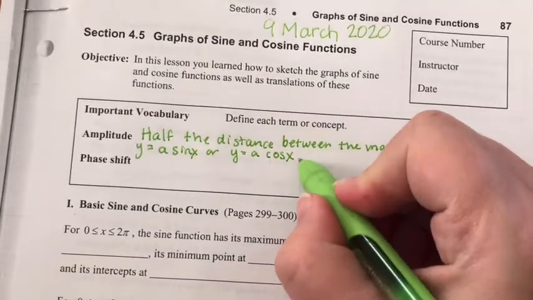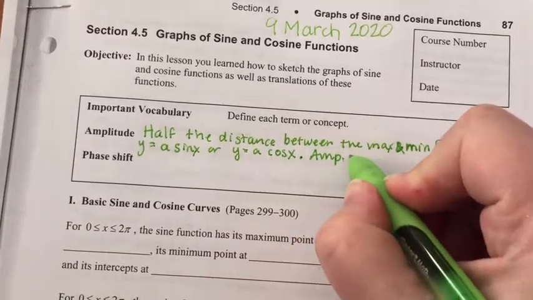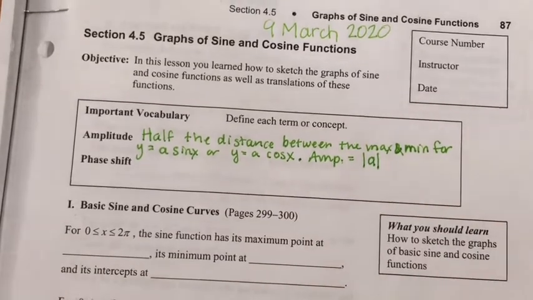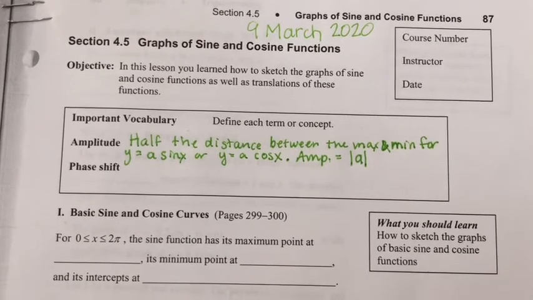The fancy way that we use this mostly is the amplitude. The amplitude is equal to the absolute value of A. So even if it was negative, it's still talking about how far up or down from the center it goes.